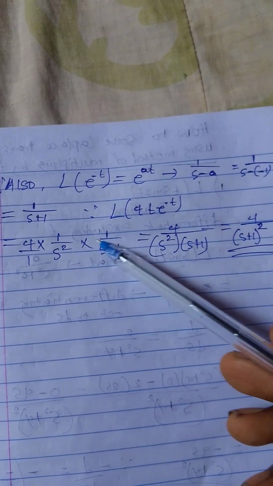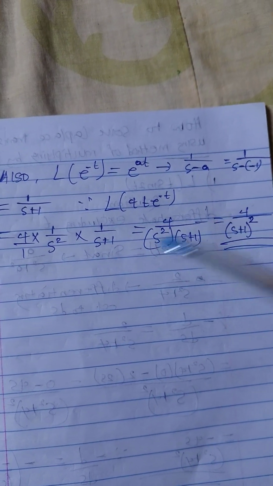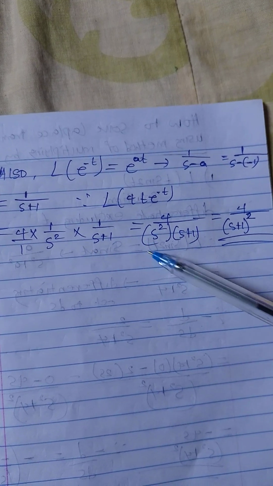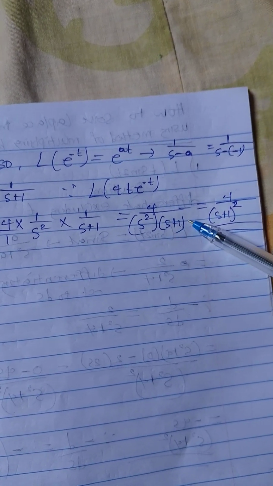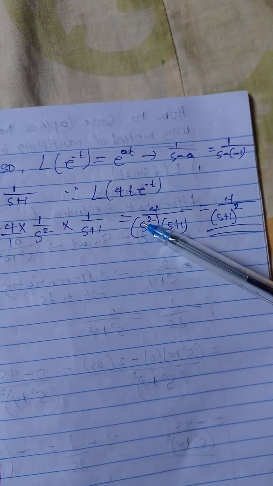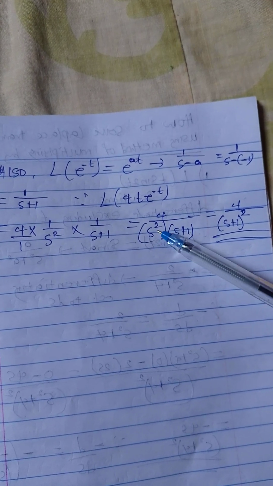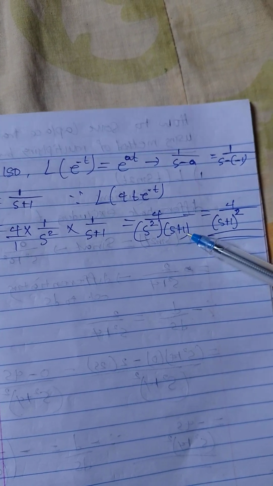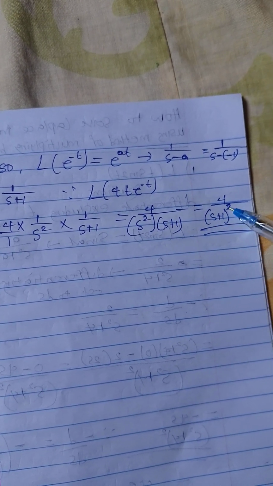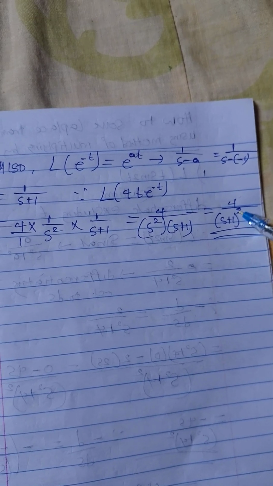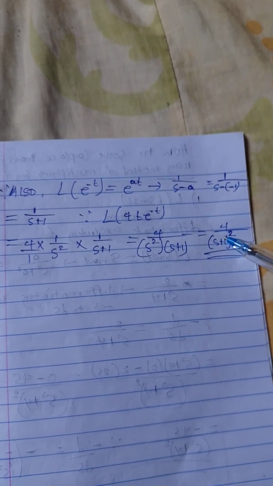So that becomes 4 over x squared times (x plus 1). Now the highest power here is 2, so I transfer the power to the lower one. So that becomes x plus 1 all raised to the power 2. So this is the answer: 4 over (x plus 1) all raised to the power 2. Very, very simple.